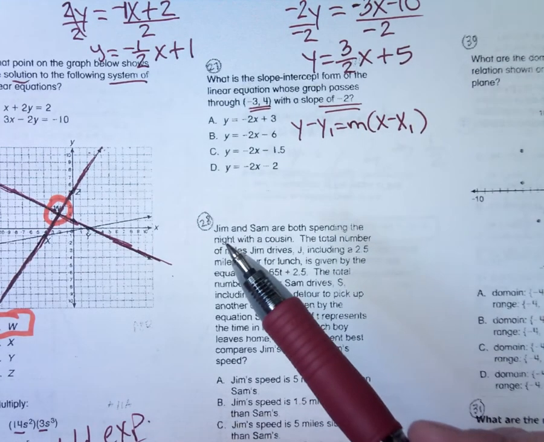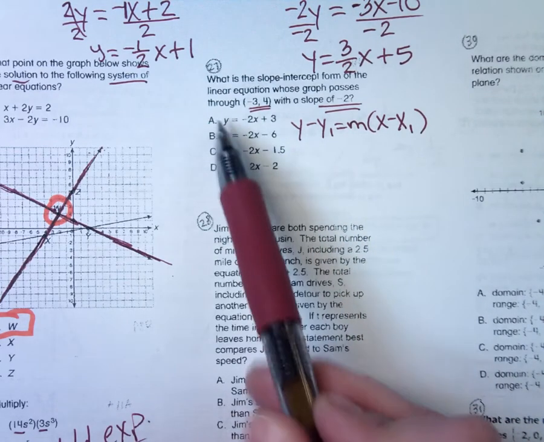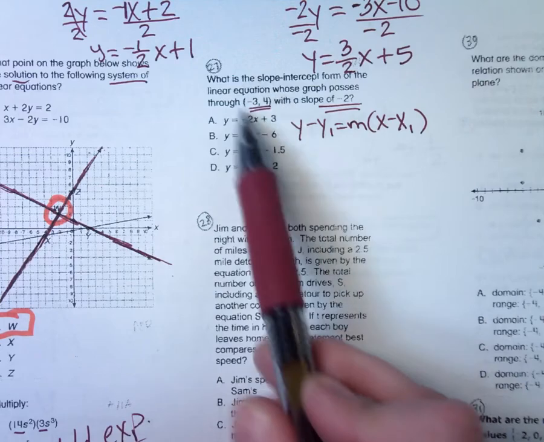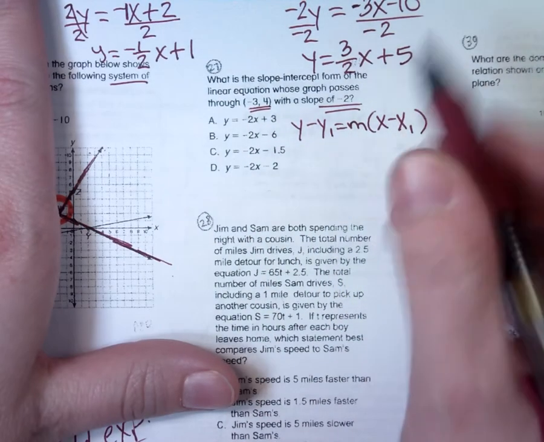I could also put these in the y equals of my calculator and go to the table and see which one has (-3, 4) in it. I could do that too. But I want to practice like this.